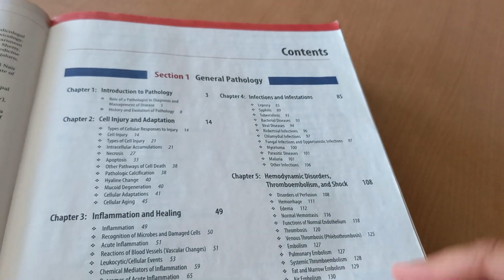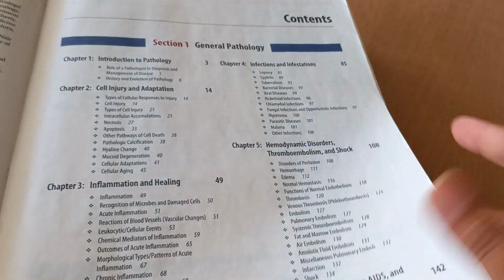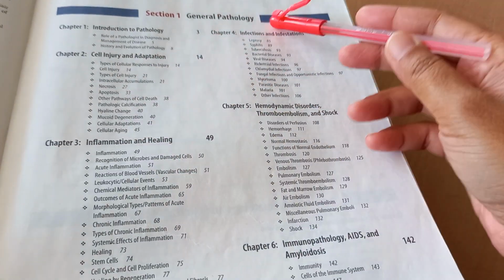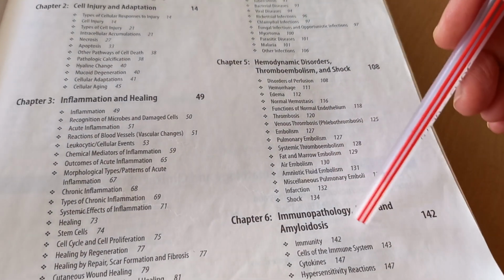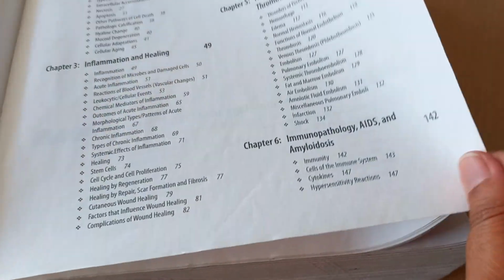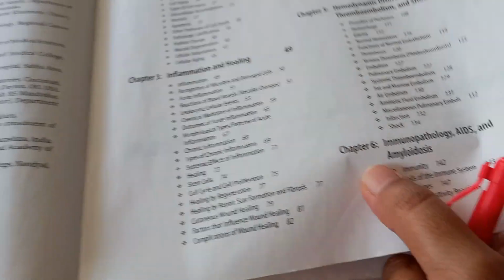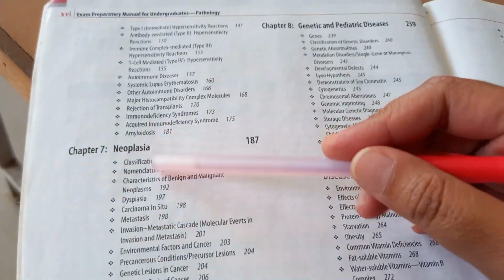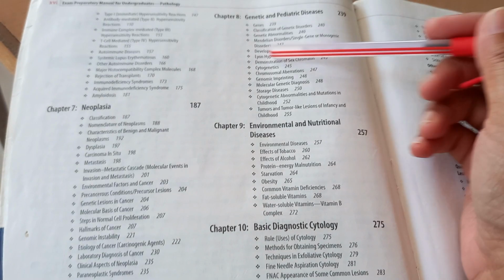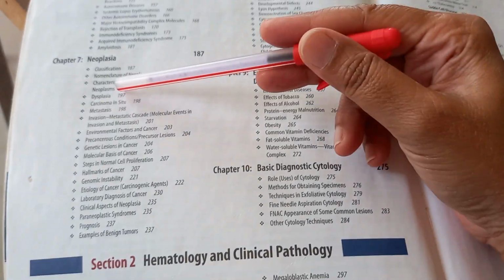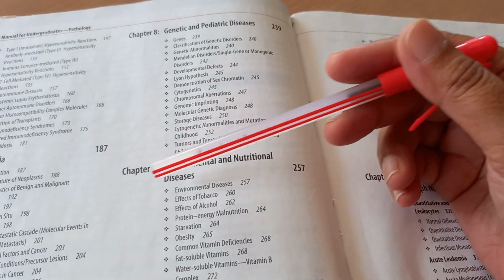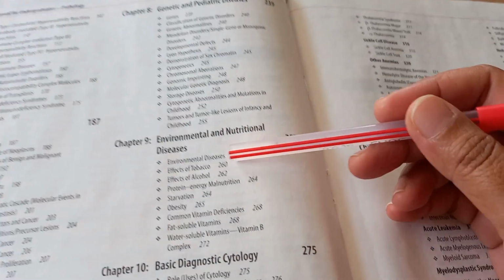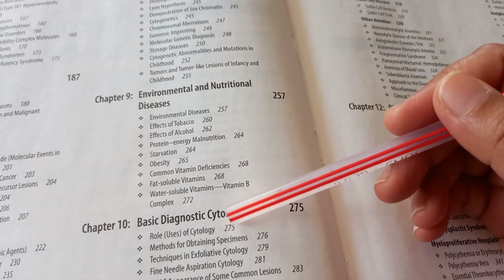So the contents here: general pathology, cell injury, inflammation, infection, then hemodynamic disorders, hemorrhage, edema, etc., immunopathology, AIDS, amyloidosis. Amyloidosis is the protein deposit, abnormal protein gets deposited. Neoplasia is cancer, right? Then genetic and pediatric diseases, and 9 is environmental and nutritional diseases. That will be your protein energy malnutrition, etc.